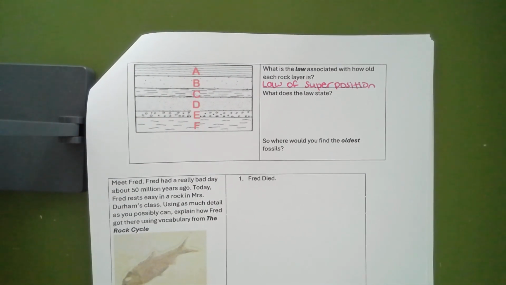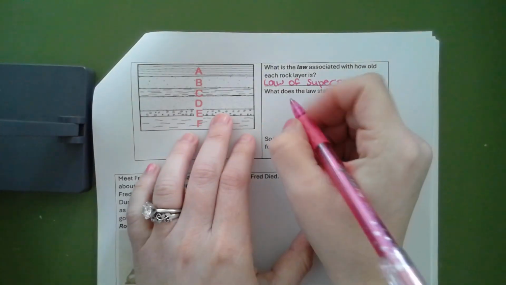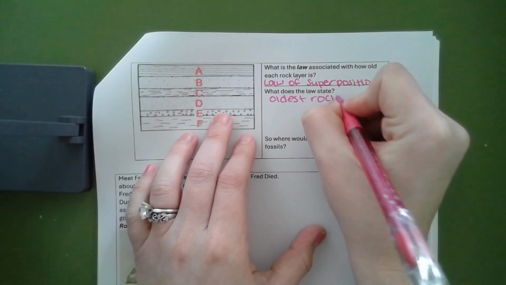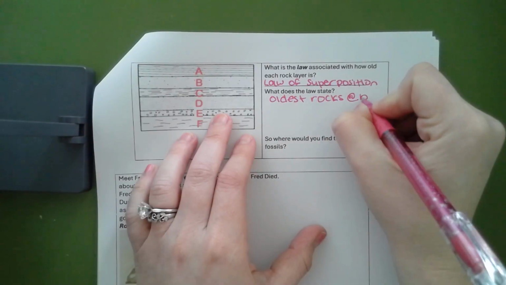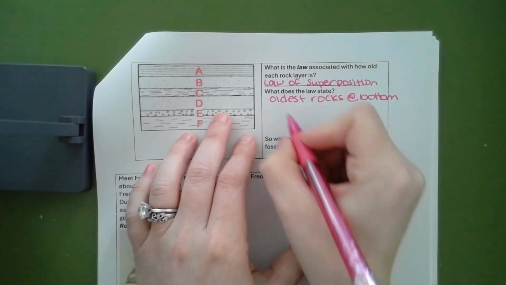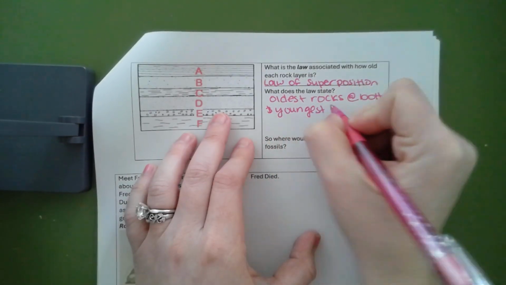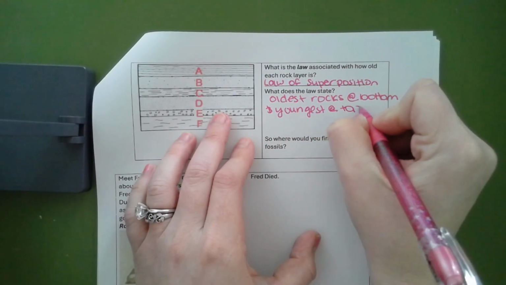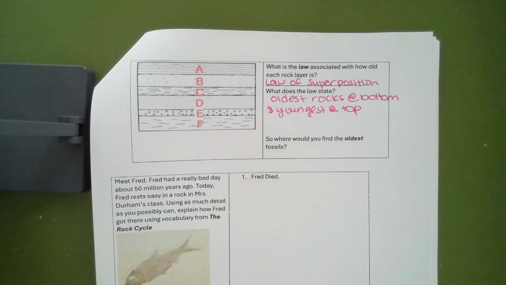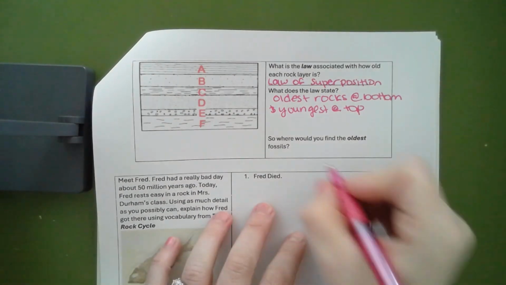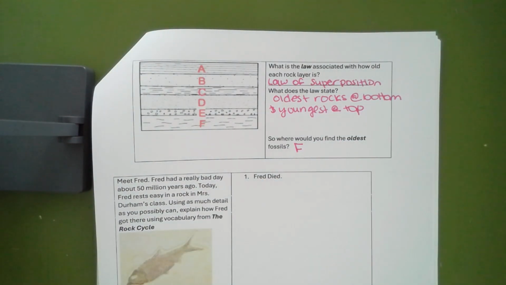All right, what does the law state? Where would I find the oldest fossils? In F. The bottom. Where's the youngest at? The top. And see, we didn't have a full definition. We just had a little tiny note picture, right? But it was still helpful. You see that? Okay. Where would you find the oldest fossils? The bottom. In F. If they're there.